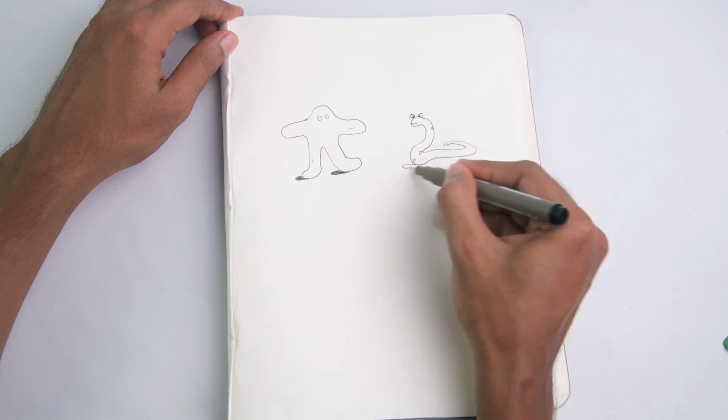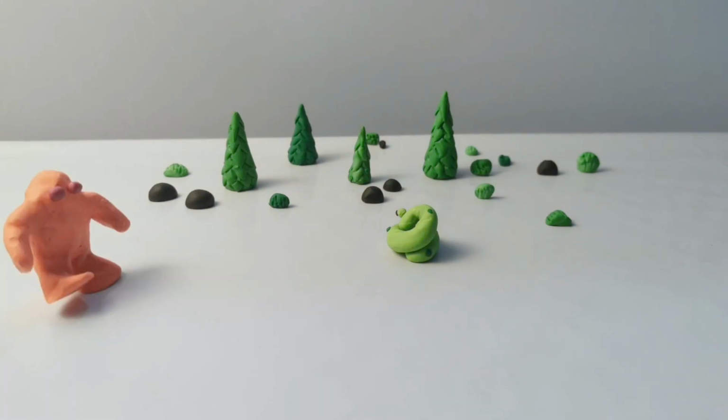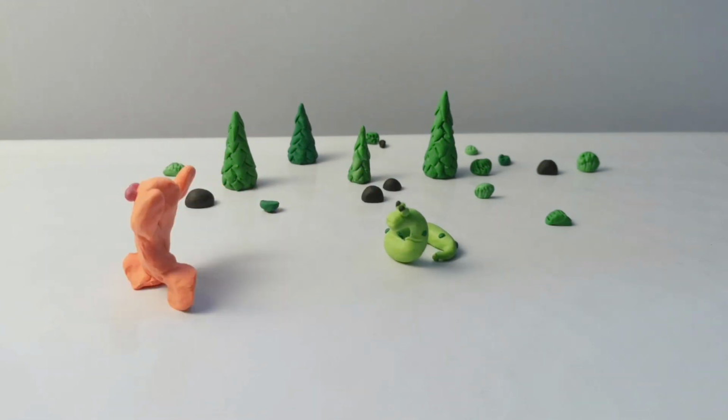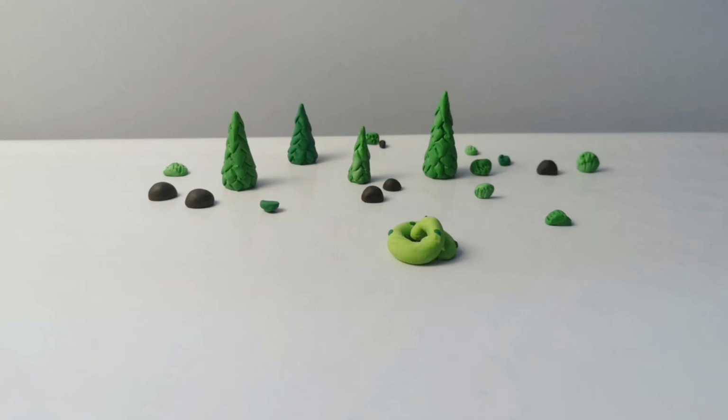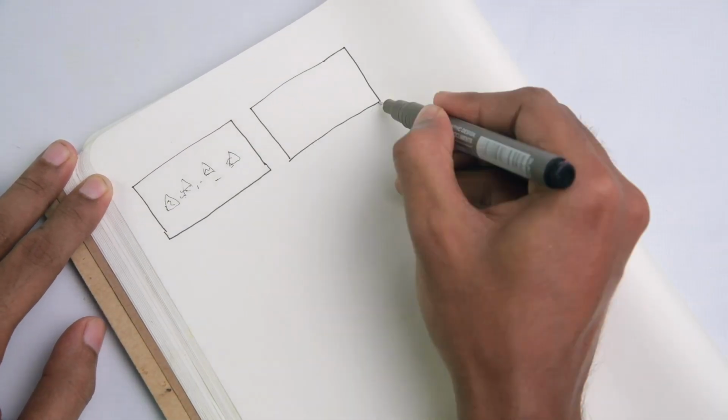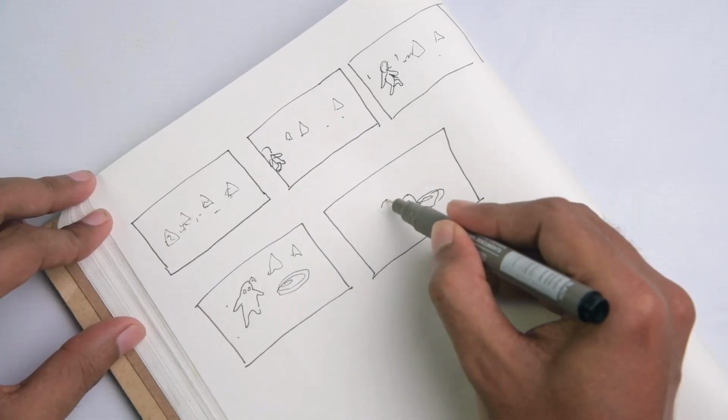Here we are trying to create a scene where a man is taking a walk in the woods, and when he sees a snake, he gets frightened and runs back. When you're making the storyboard, you'll get an idea about what all models you need to make the set.